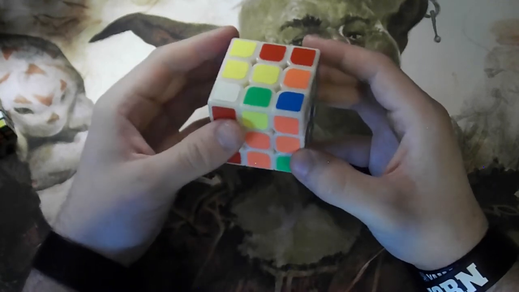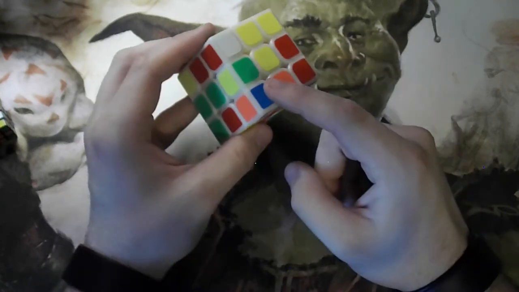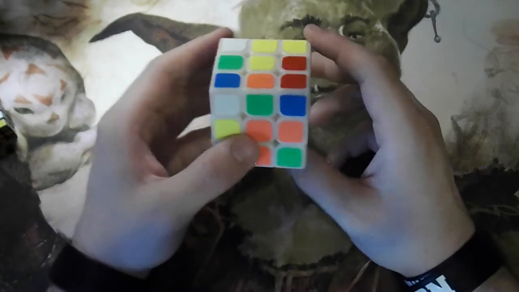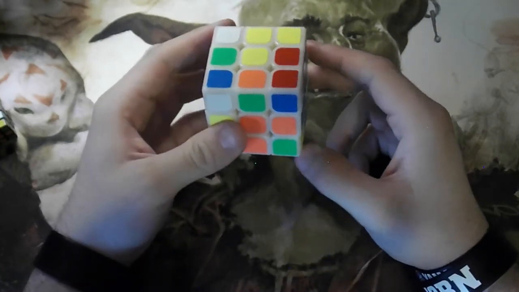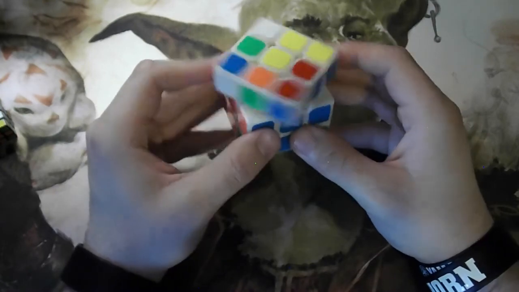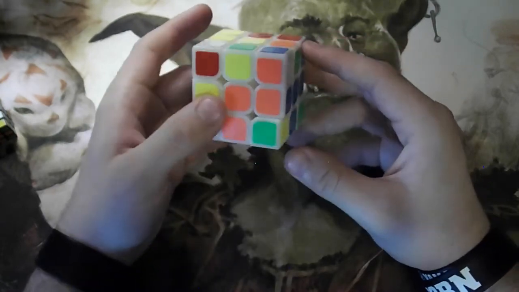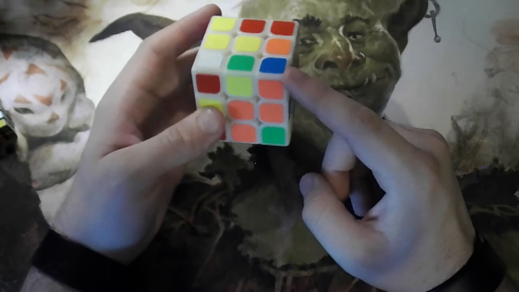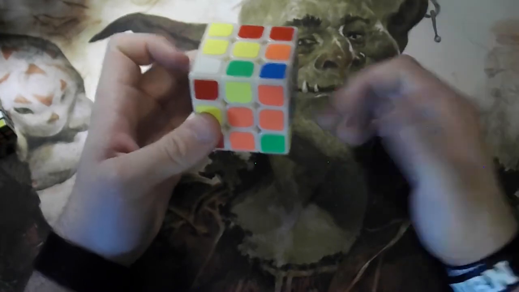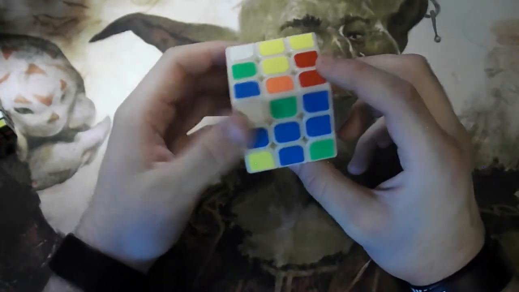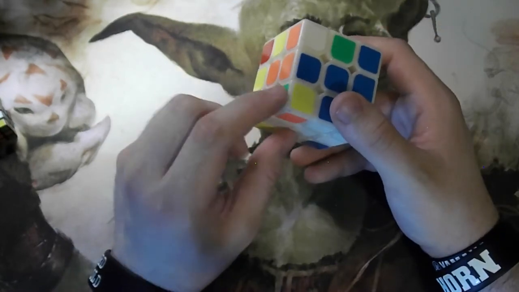So now we have the orange, blue, and white piece, and we need to put it here. So what should you do? Well, it's pretty easy. If you put it above, you want to look at where the white face is. The white face is facing this way. It's facing the right. So you want to move the puzzle. So you can see the white piece, but it's on top of where it needs to be.